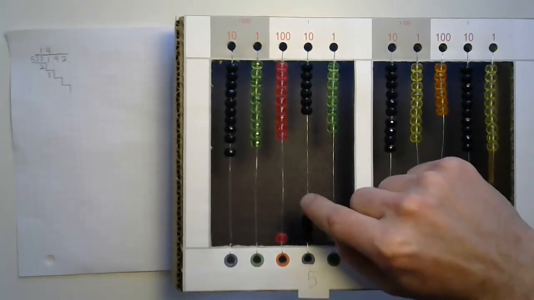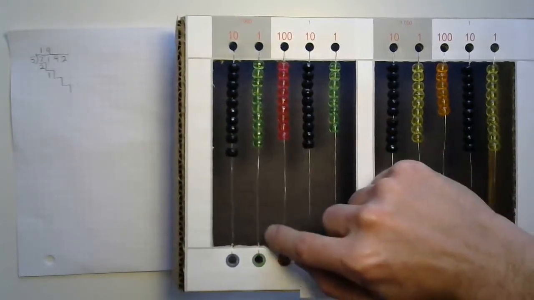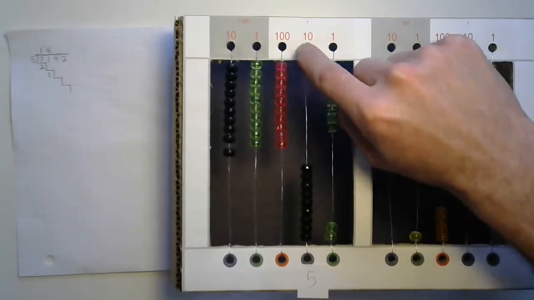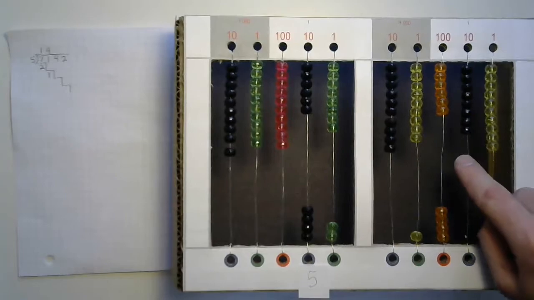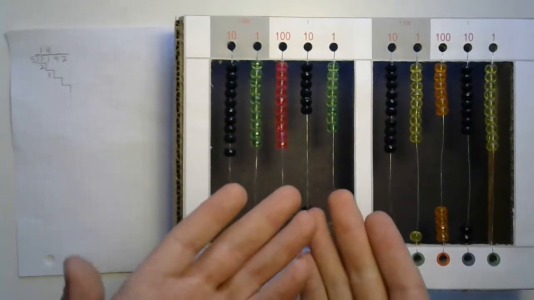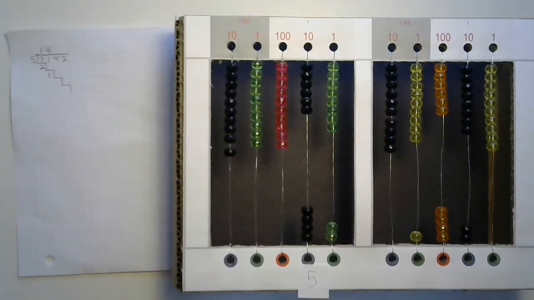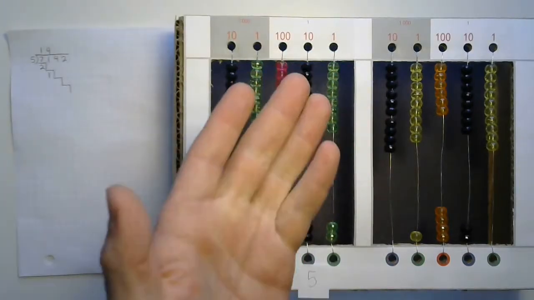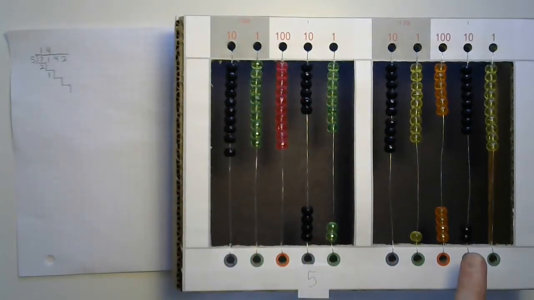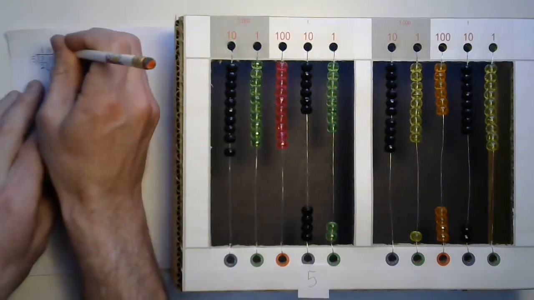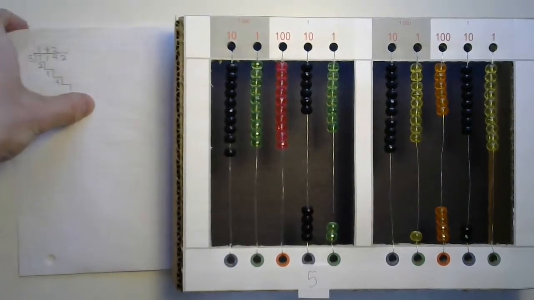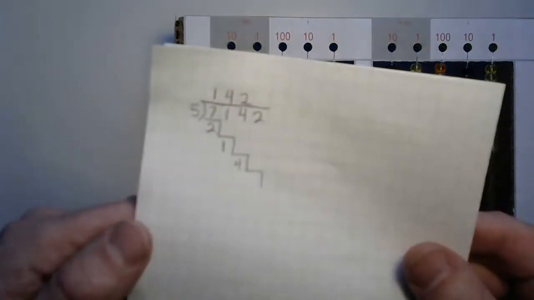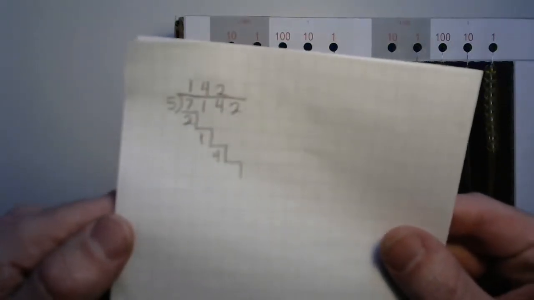Let's take away 5. 1, 2, 3, 4, exchanging, 5. And there's another group of 5. And not another group of 5. We have 4 left. What's that called? The intermediate remainder, and our answer is 2. Let's write both of those numbers down in the right spot. If you're following along, your paper will look like this.